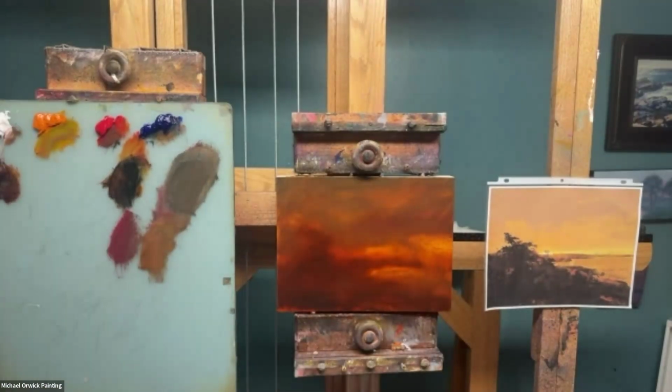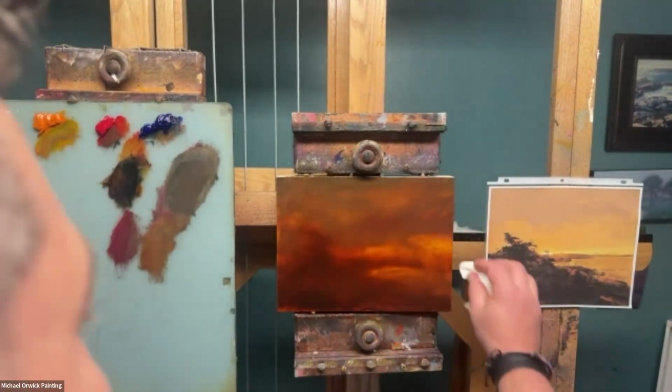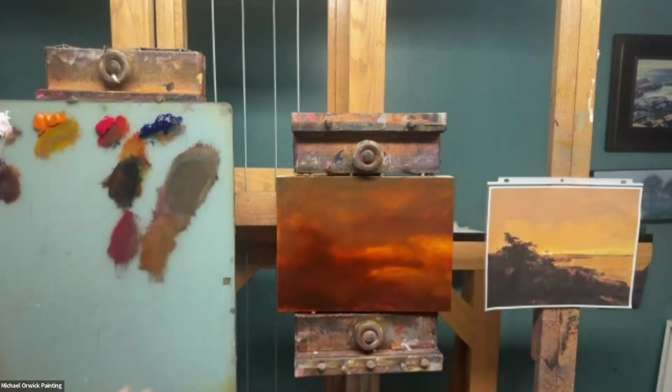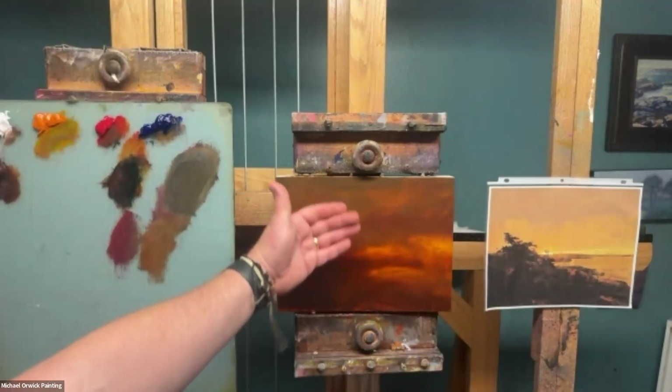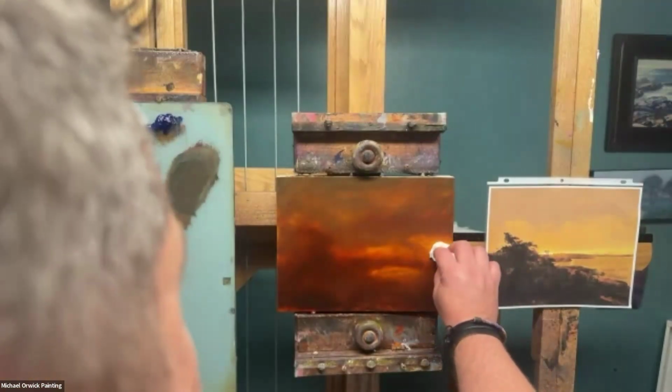All right, so really quickly, I've just made a horrible mess, right? So I'm just going to take a dry paper towel and redesign this. Now what I'm thinking is the negative shapes, meaning the sky, the water, the lights. So let's just see what happens.